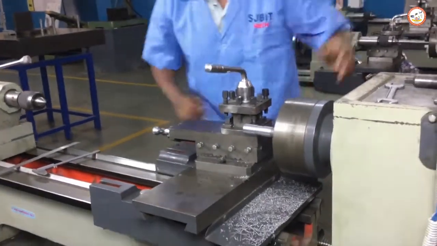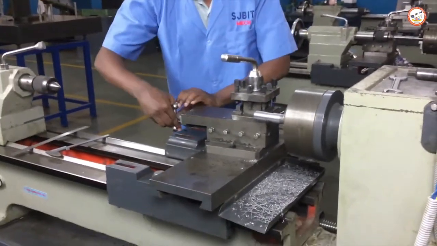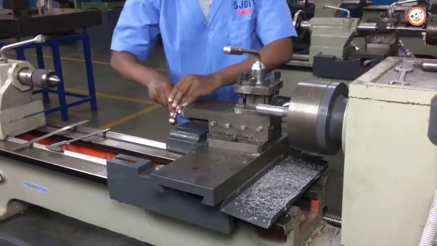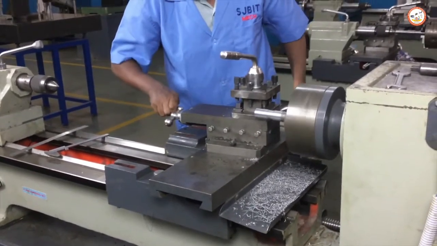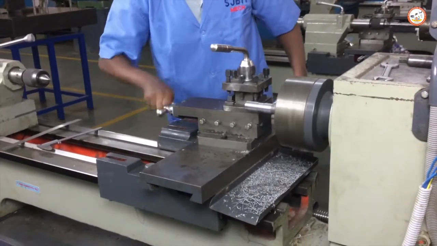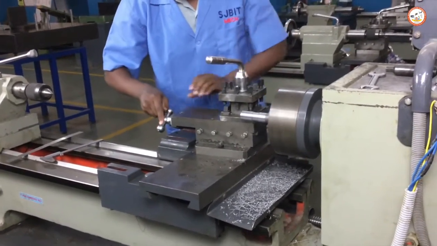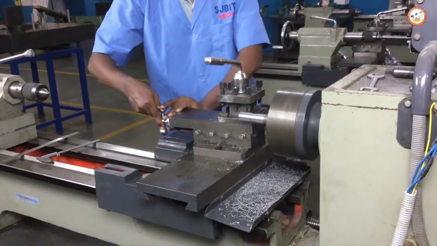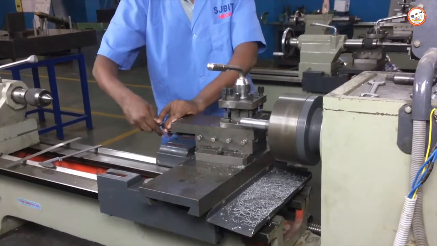Now we will switch on the lathe and adjust. Please observe, he has to move the tool only using the compound rest. The angle has been set at 4 degrees and it is moving. So we will get the initial taper. Slowly the required taper is obtained on the workpiece.